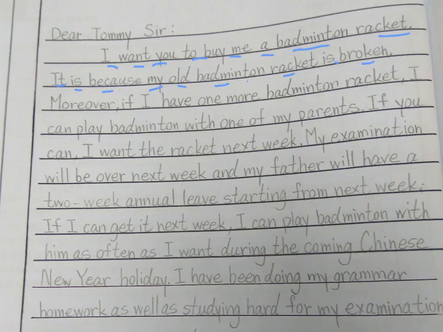Now, I'm not saying this is wrong, but in writing, you can use a transition that's a bit clearer than "it is because." I would like you to use something like "the reason is that," instead of "it is because," which has probably been overused. The reason is that my old badminton racket is broken.